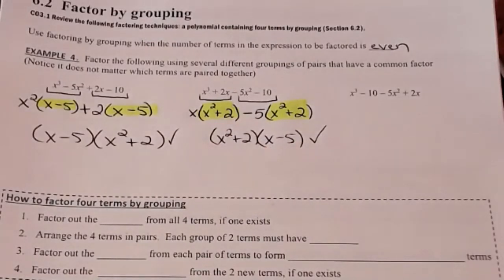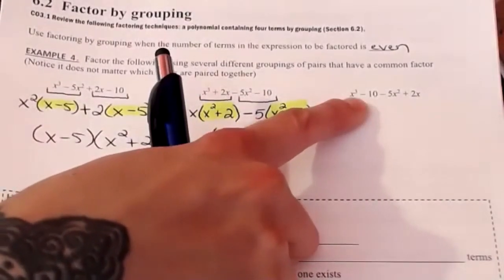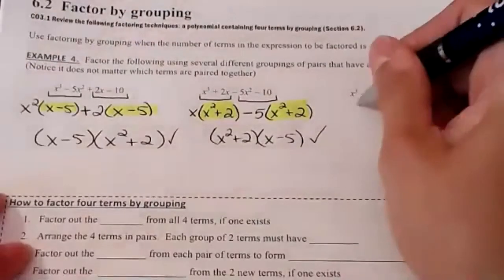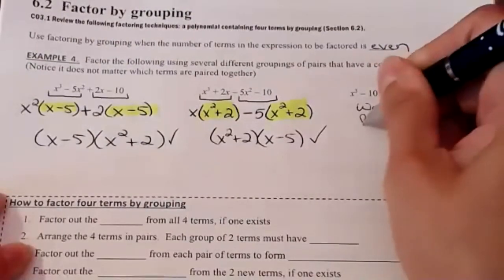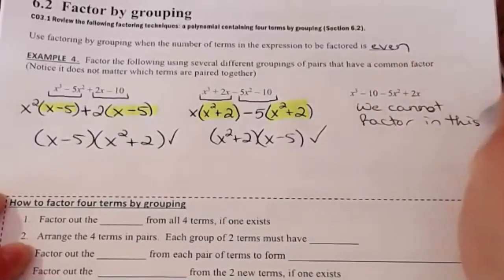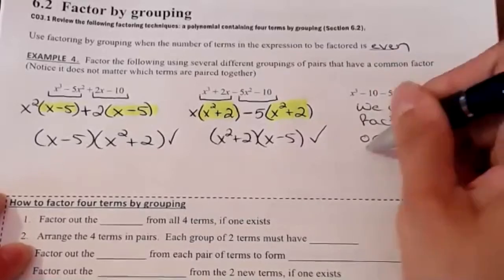No. Can I take anything out of the x cubed and the 10? Nothing, right? So actually, we cannot factor in this order. We must rearrange.